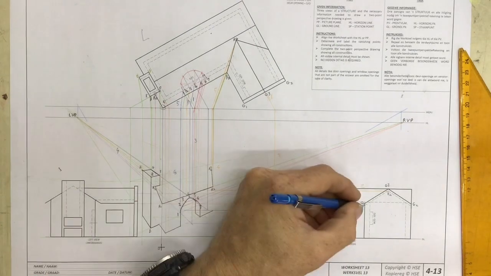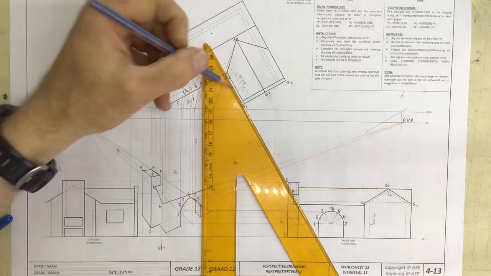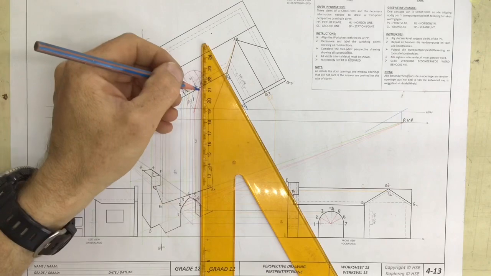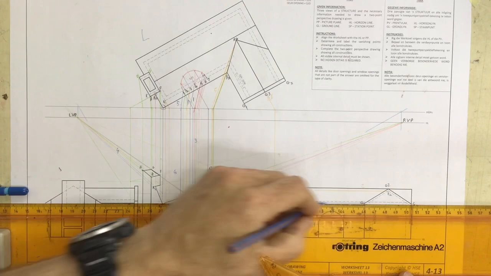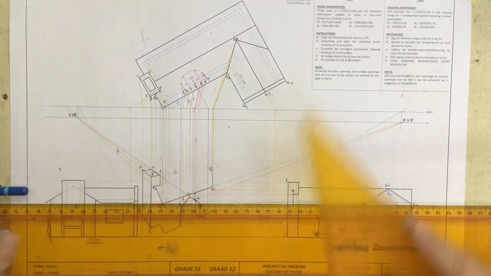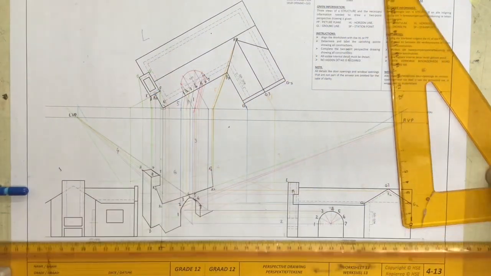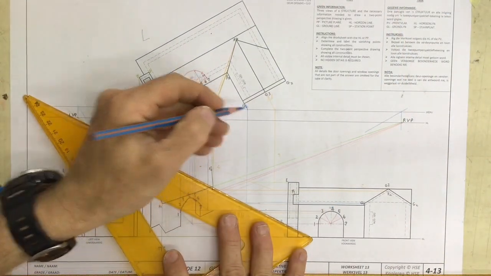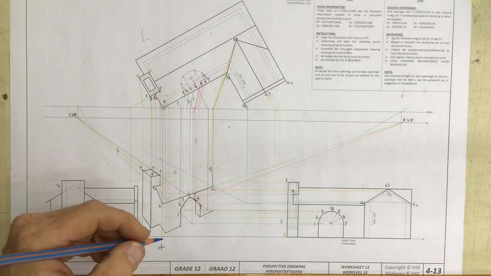Right, let's find G1. Same story again. Take a line coming down from G1 at that 60-degree angle. Find the height of G1 over here. Let's just take that out a little bit longer. Take G1 from the picture plane down. You are going off to the left-hand vanishing point. Remember, that's going in the left-hand direction. Don't ever get confused. Take that back to left-hand vanishing point.